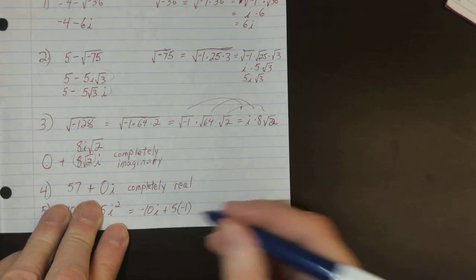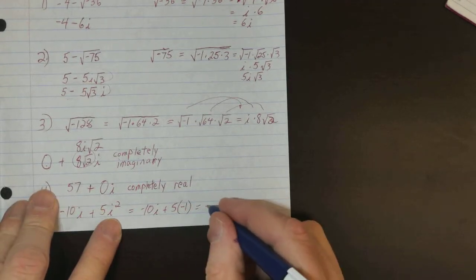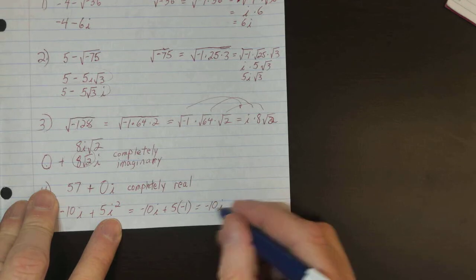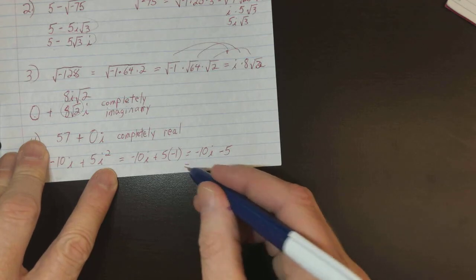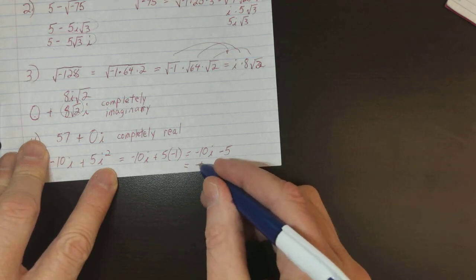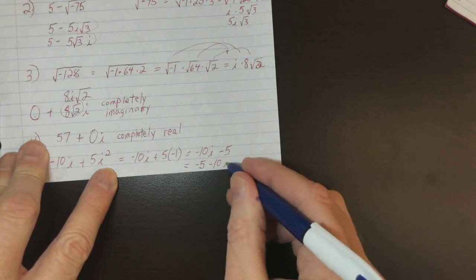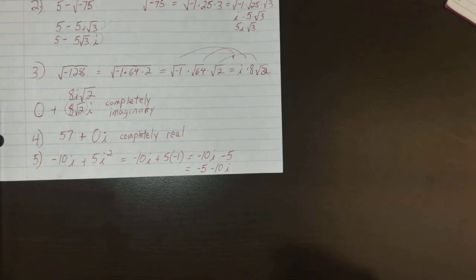We decided that early on. So anytime I have i squared, I'm replacing it with negative 1. So I've got negative 10i, and 5 times negative 1 is negative 5. But if I'm going to keep it in order, I'm going to put the real part first and the imaginary part second.